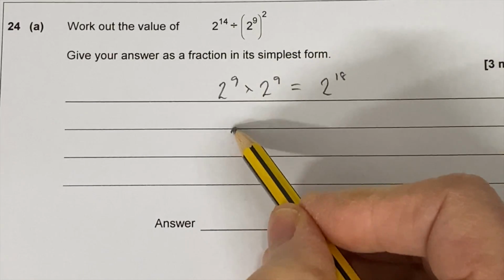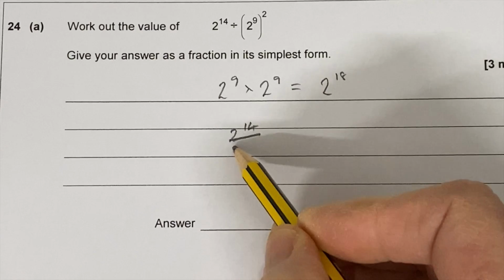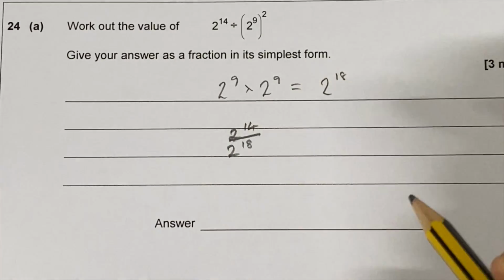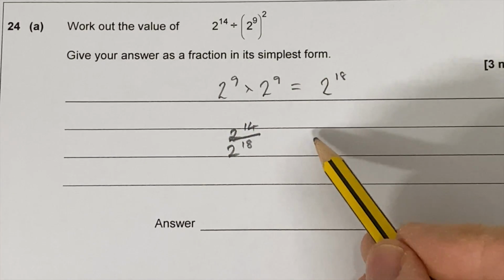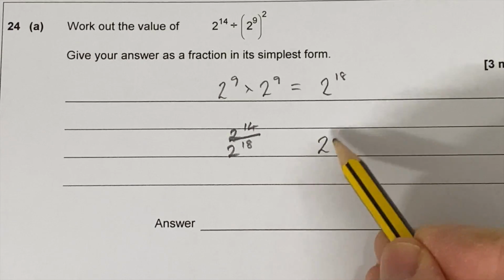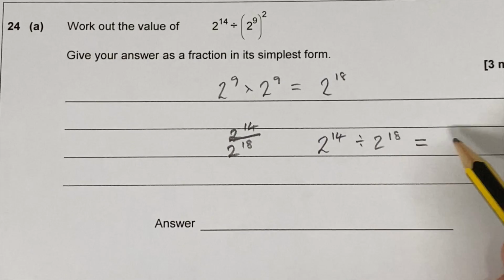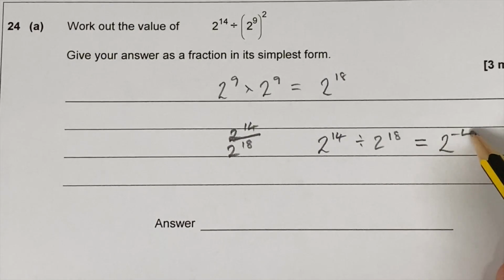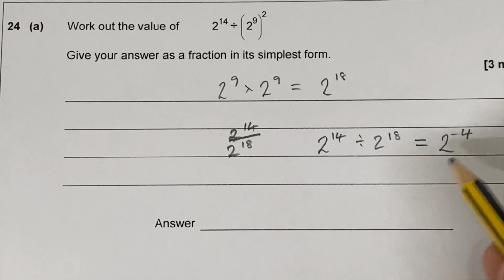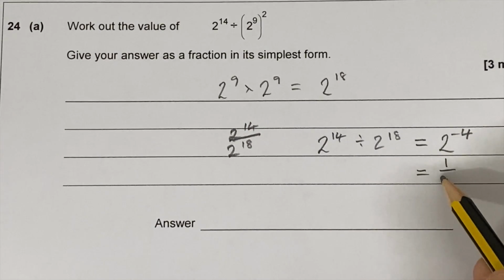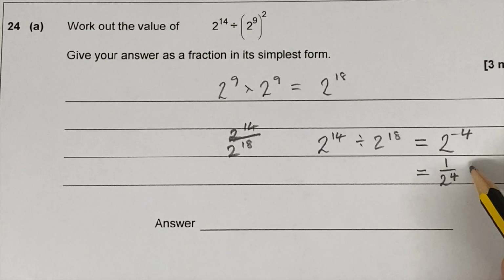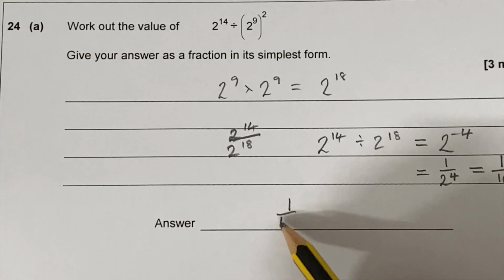So we've got 2 to the 14 over 2 to the 18. You will remember as well, I'm sure, that if you're dividing indices, then you are going to subtract. So we've got 2 to the -4. Give your answer as a fraction in its simplest form. So that's 1 over 2 to the 4, but 2 to the 4 is, of course, 16. So the answer is 1/16.